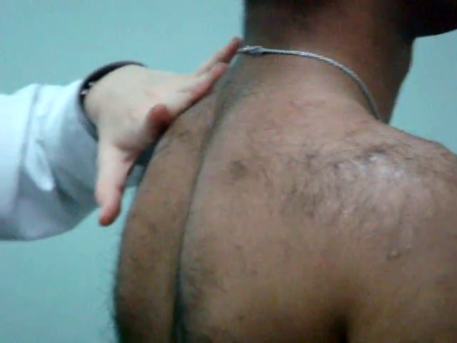The next part for our percussion is the interscapular region. And this is the sign for what? Yes, for crossing the hands. Please cross your hands. Relax.